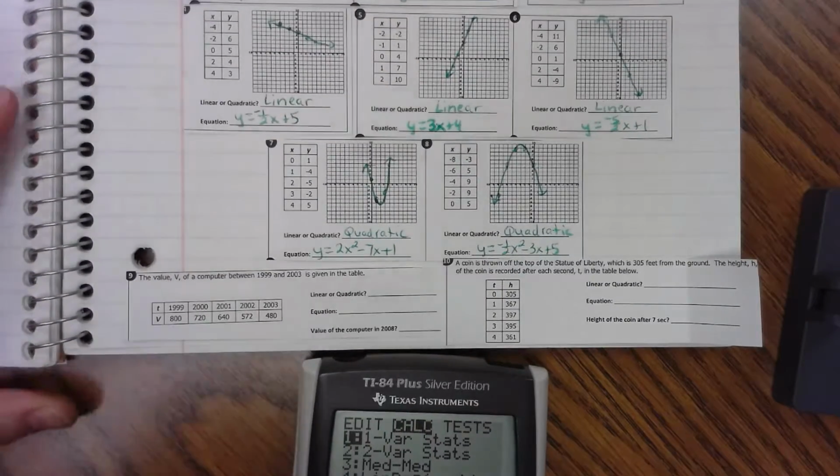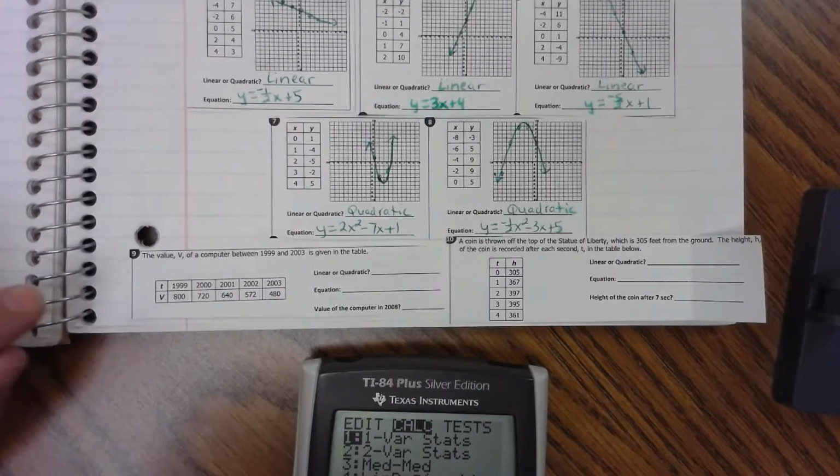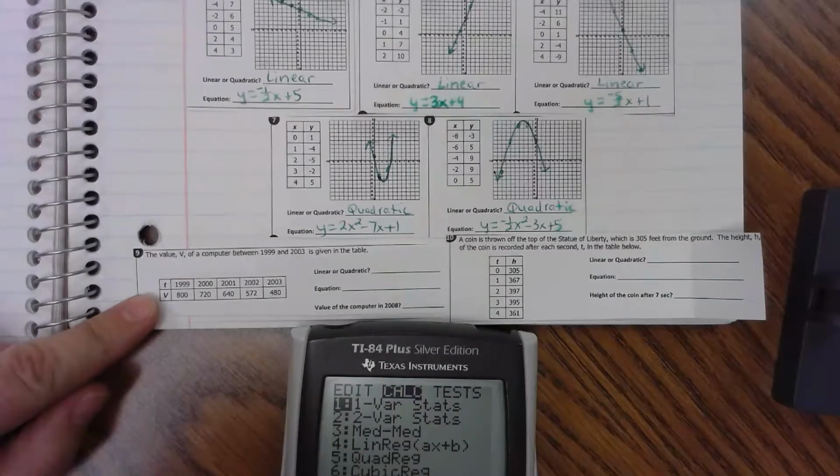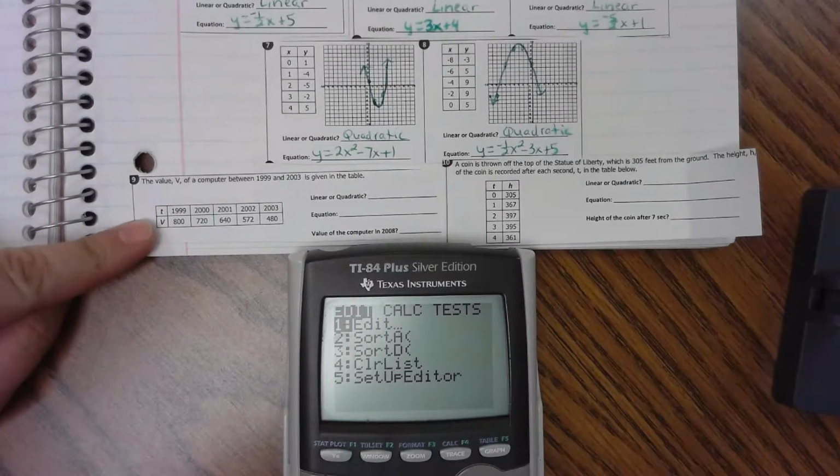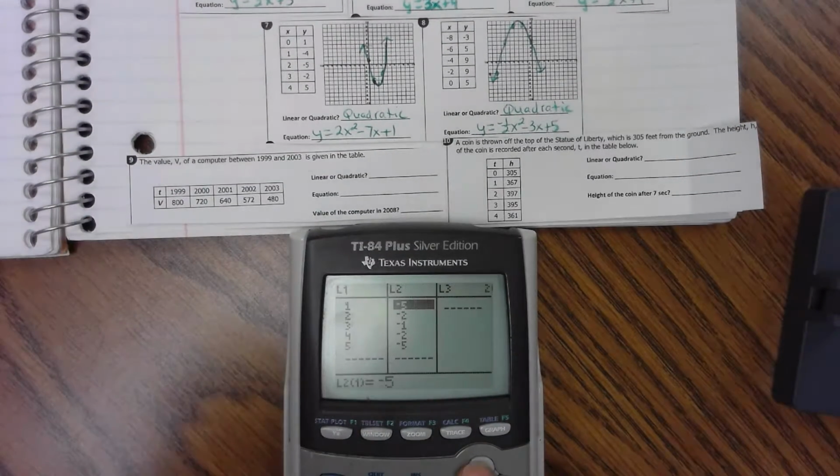There's no graph needed for these, but what we're going to do is take a set of data and enter them into our calculator in our edit feature. So I'm going to come up and clear both of my lists.